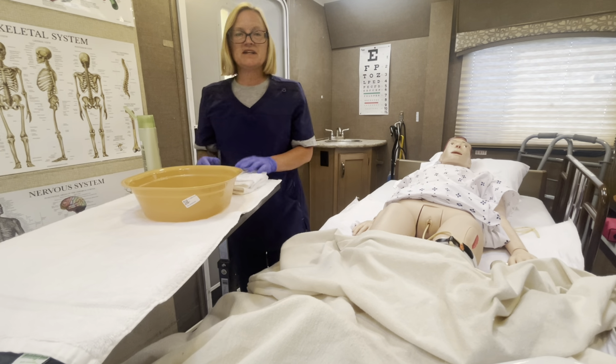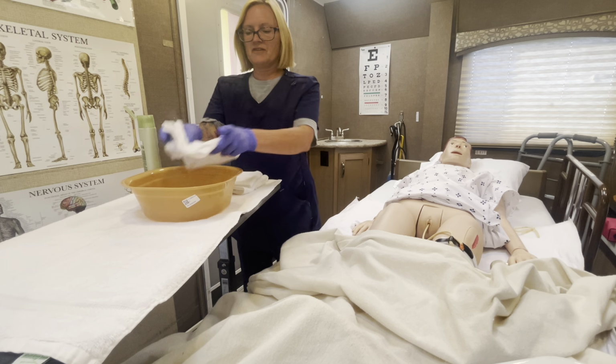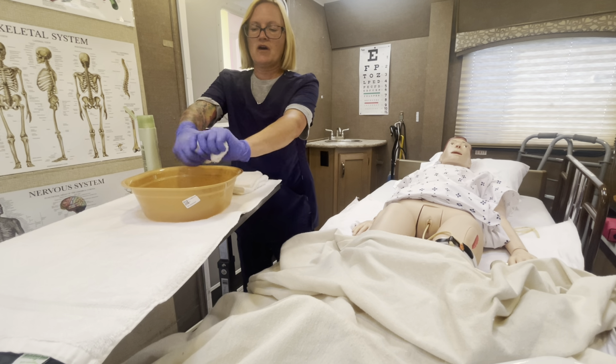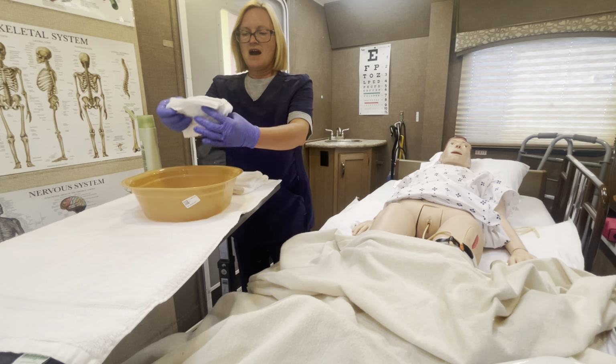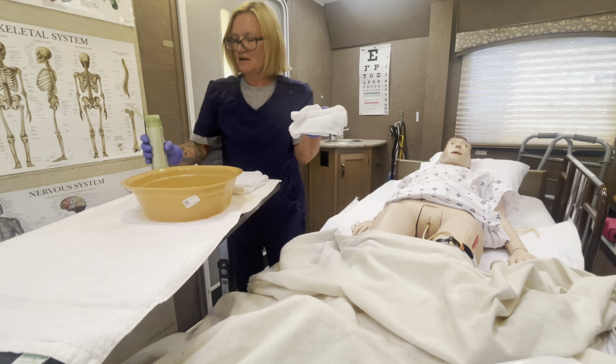After we get the water and the patient has tested it and said that it is comfortable, I'm going to take my first washcloth and put it in the water. I'm going to rinse it out to make sure that all the water is out of it. I am going to take my 4 leaves and apply soap to each leaf. So a little dab of soap on 3 corners.